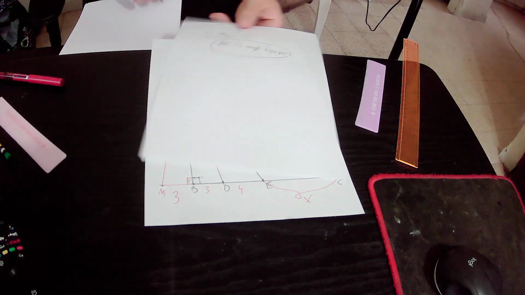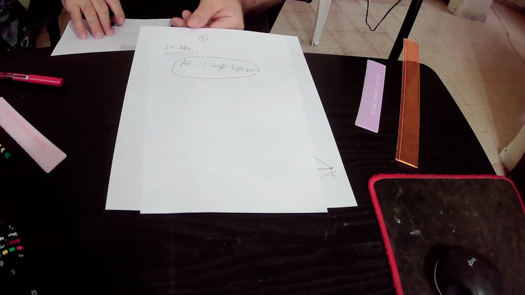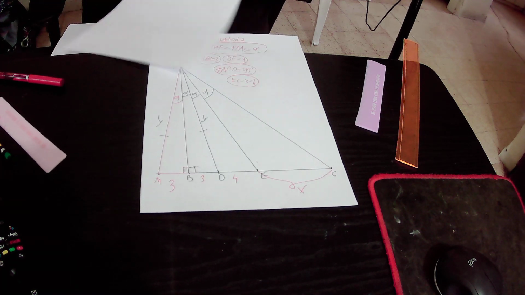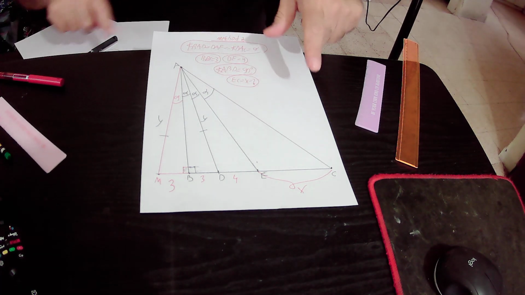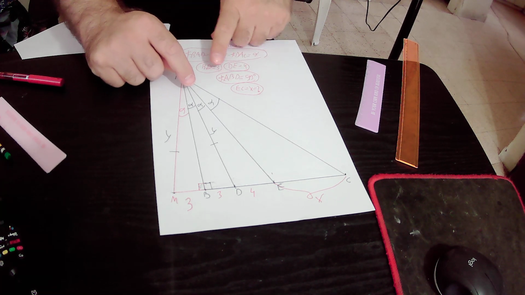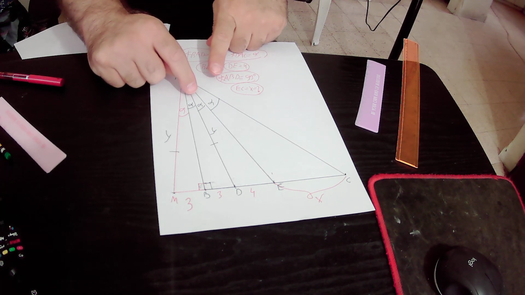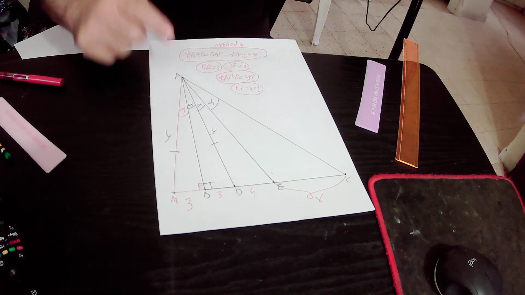Again, in triangle ADC, AE is angle bisector. Why is AE angle bisector in triangle ADC? Because AE divides angle DAC into two equal parts, alpha and alpha. Therefore, AE is angle bisector in triangle ADC.